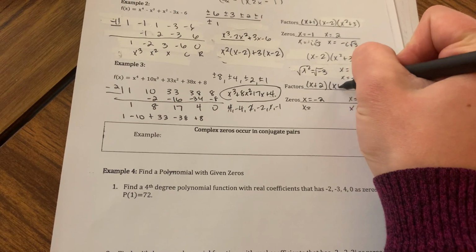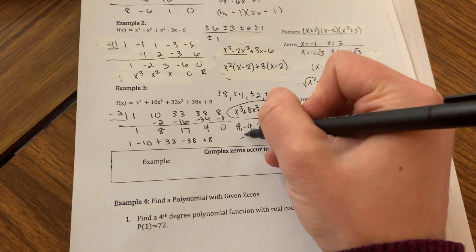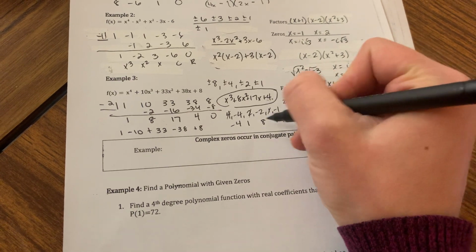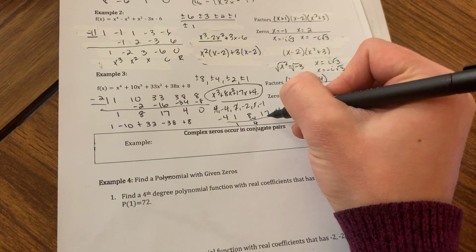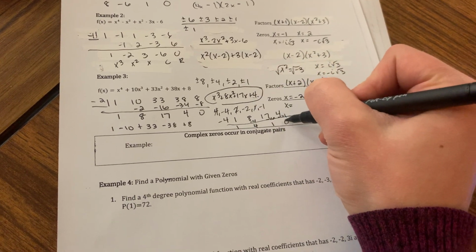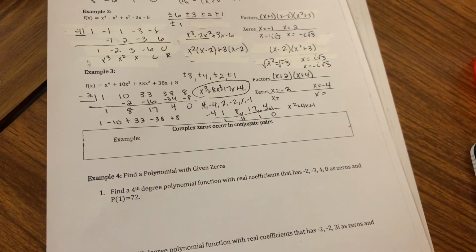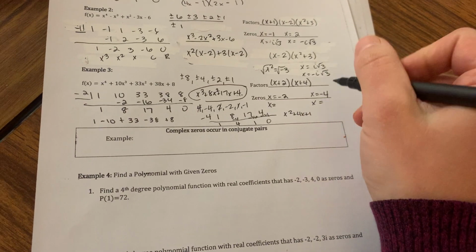So x plus 4 is a factor, negative 4 is a solution. So let's try negative 4 in synthetic division. 1, 8, 17, 4. If I drop 1, I get negative 4, which gives me 4. Negative 16 gives me 1. Negative 4, 0. So I'm left with x squared plus 4x plus 1. And that is not pretty, so we have to use the quadratic formula.